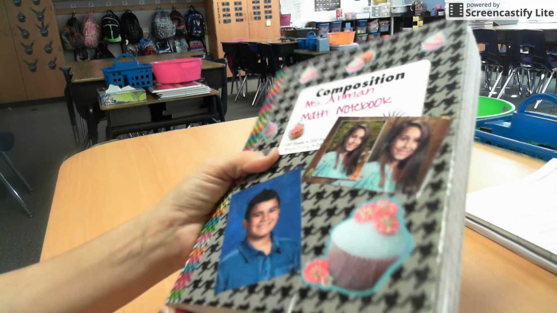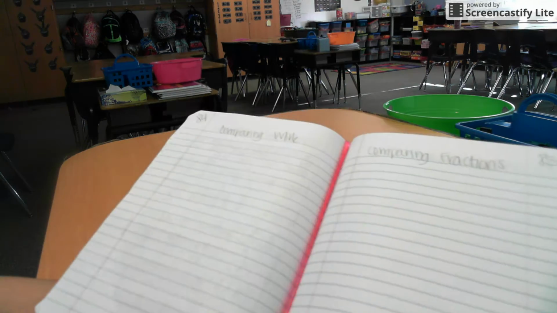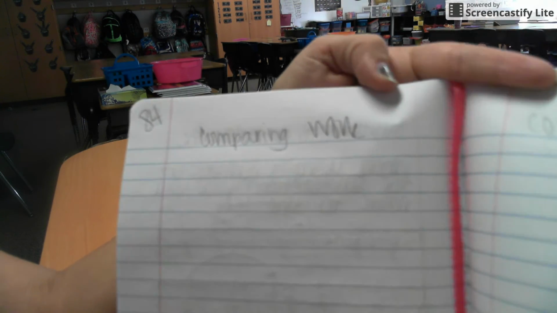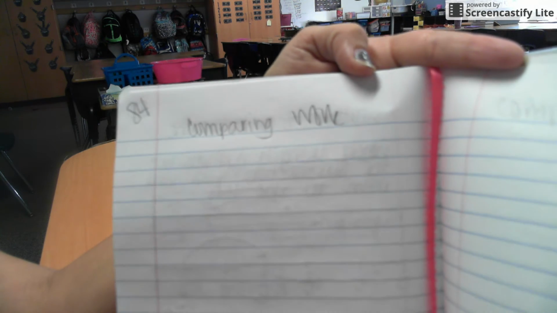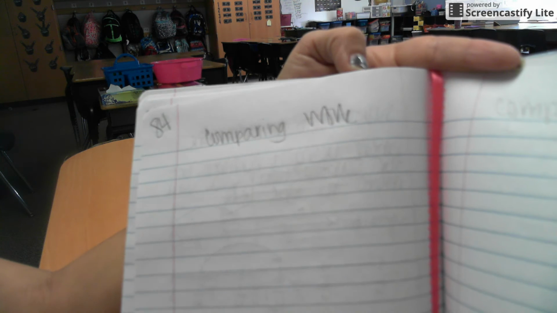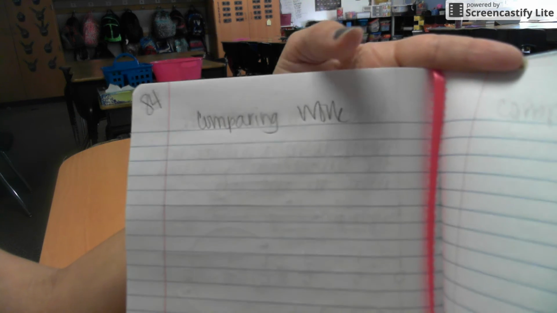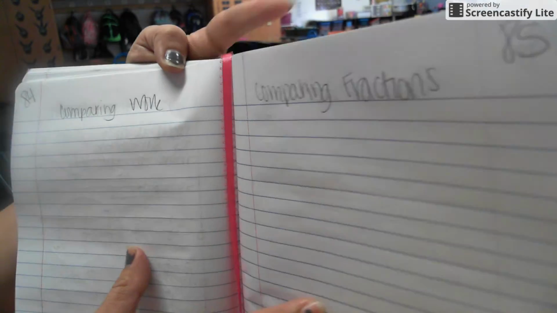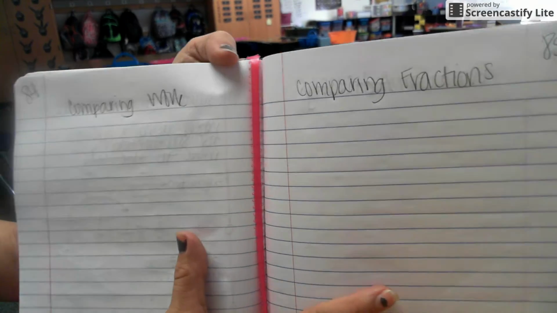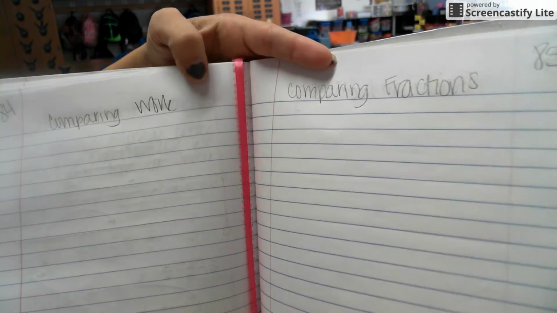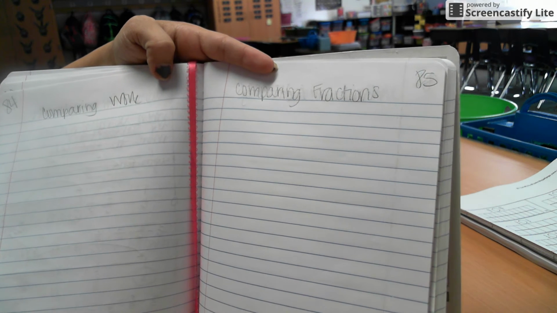All right, we are going to turn in our notebook to page 84 and 85. Page 84, we are going to title Comparing Work, and that is actually where you're going to do the worksheet after we take our notes on page 85, which you will title Comparing Fractions. So make sure that you have both those written down. Then we're going to come over here to page 85 and start writing our notes.